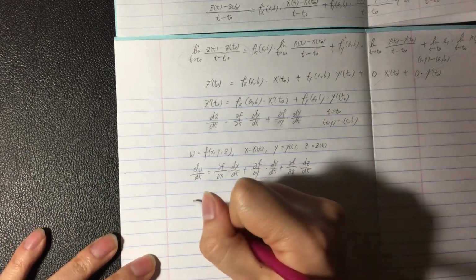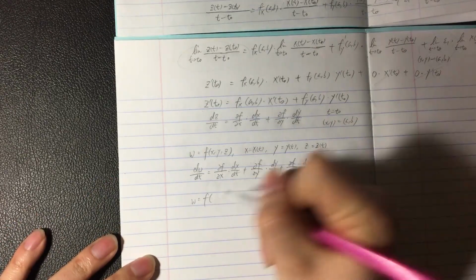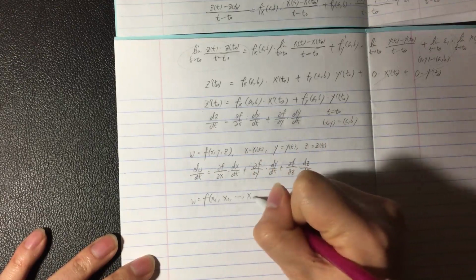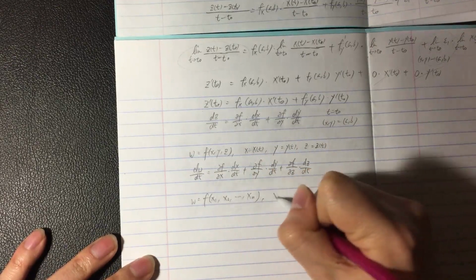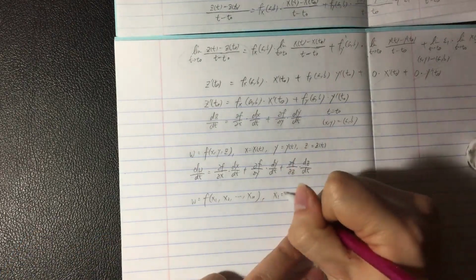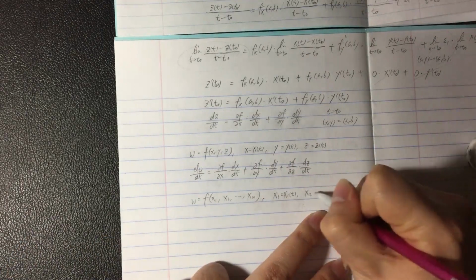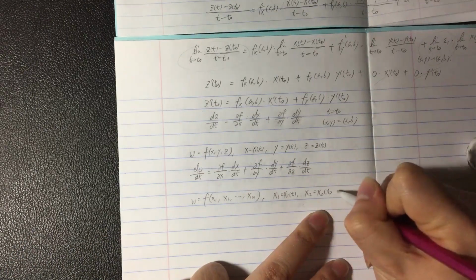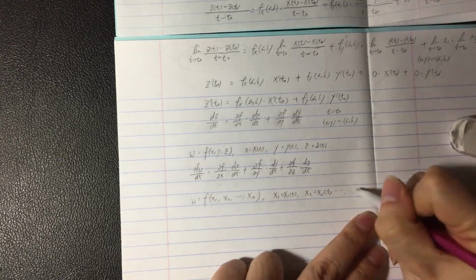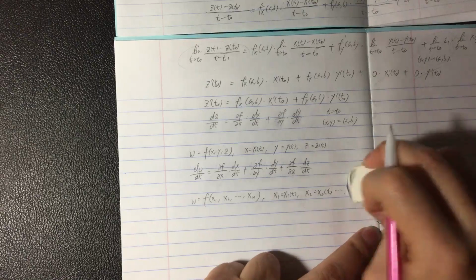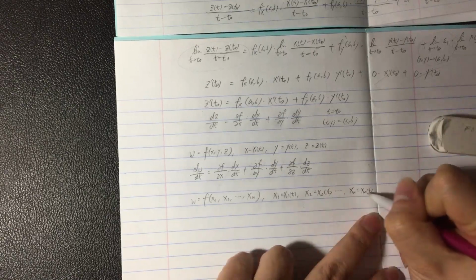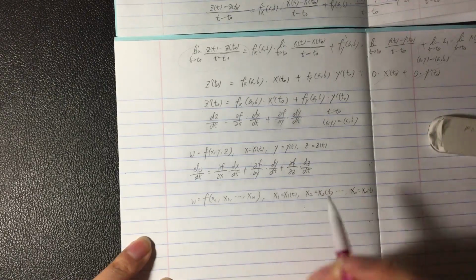And if w has n variables, let w be f of x1, x2, up to xn, where x1 equals x1 of t, x2 equals x2 of t, and xn equals xn of t. Each x is a function of t. Then w itself is a function of t.